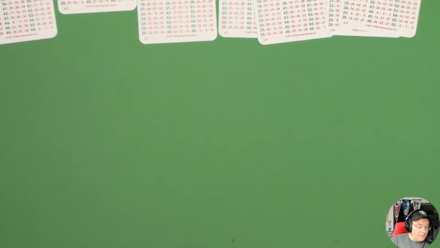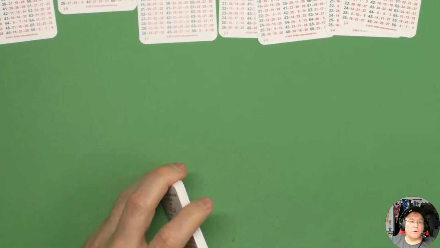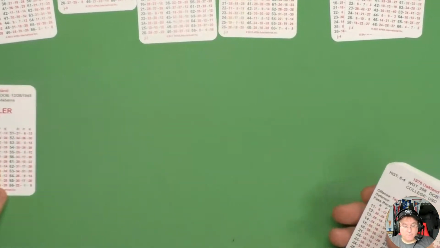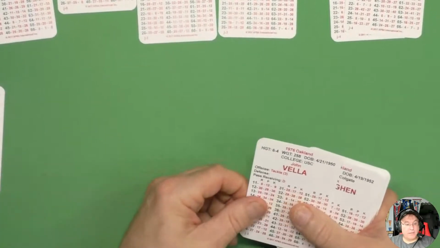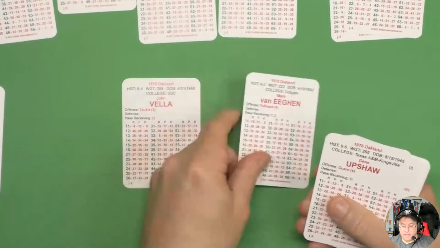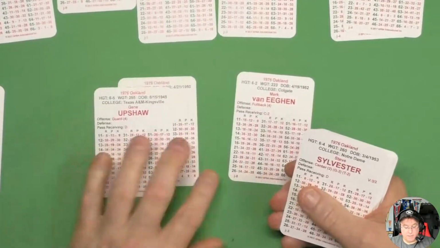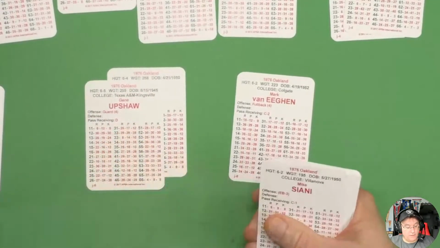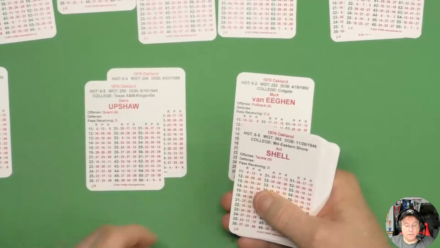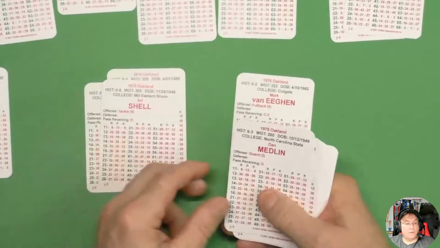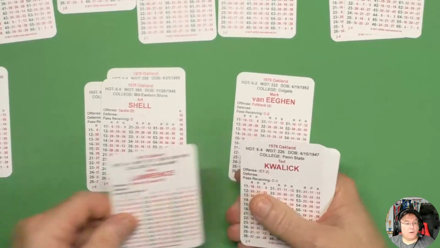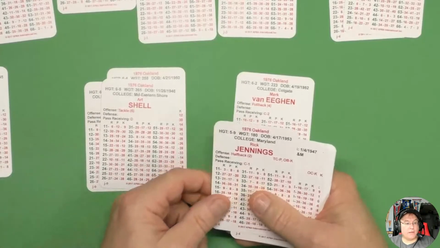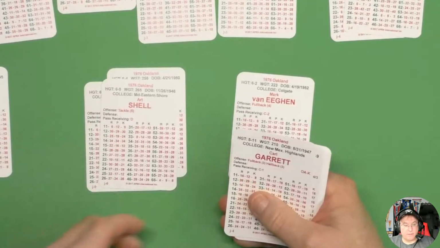All righty. So let's call up my offense here. I'm looking for, obviously, Stabler as my quarterback. Vela, yes, he's in the game. Van Eegan is in the game. Upshaw, he's going to be in the game. Again, this is my front line here. Sylvester is not in the game. Ciani is not. Art Shell, yes. Medlin, no. Lawrence, no. And these are just the starters, by the way. This is just my starters I'm looking at, and I will add to this as needed.